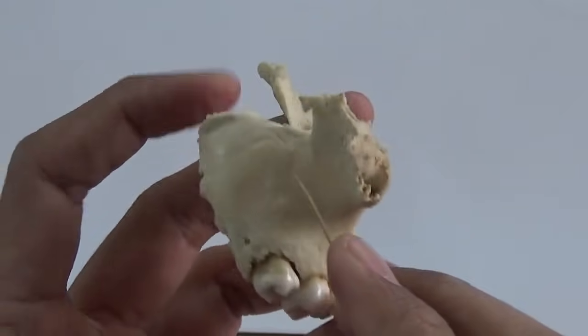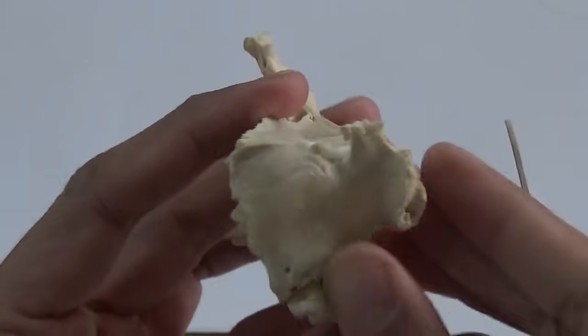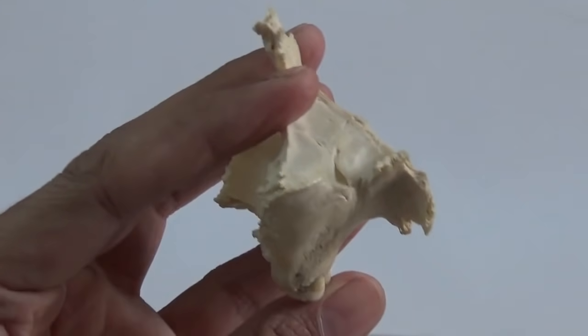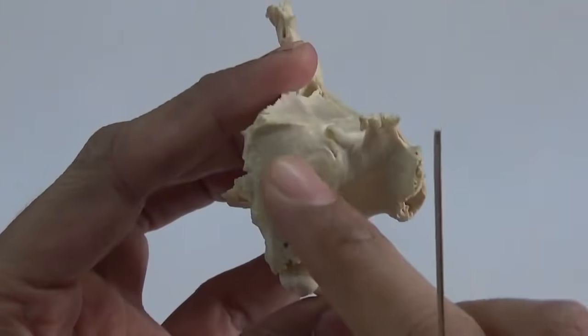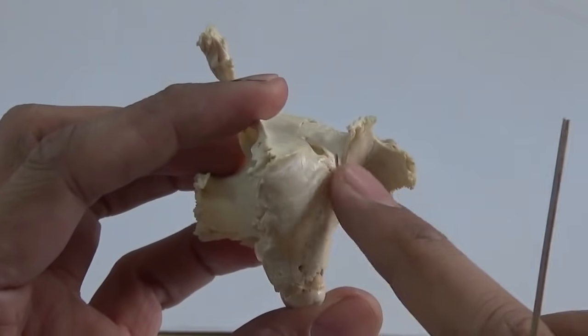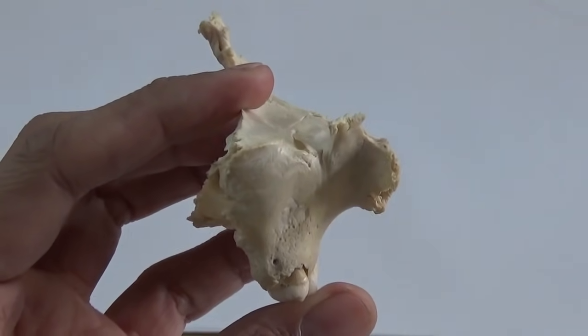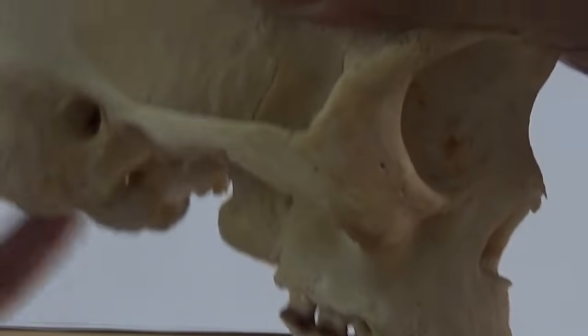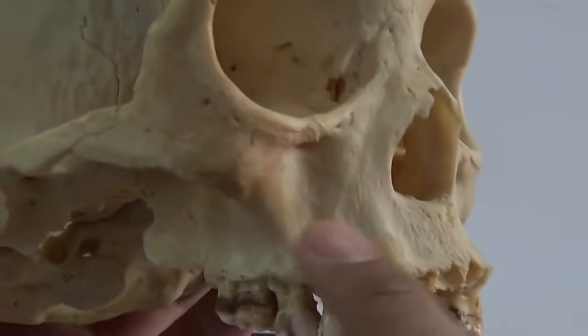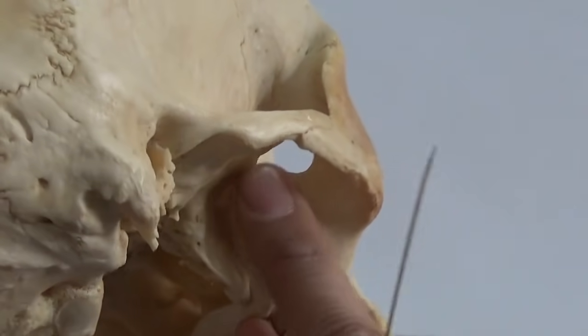Now next is the posterior surface, which is convex and facing backward and laterally, and that forms the anterior boundary of the pterygopalatine fossa and infratemporal fossa. Let me show you in an articulated skull. So this is the anterior surface, and behind is the convex posterior surface.